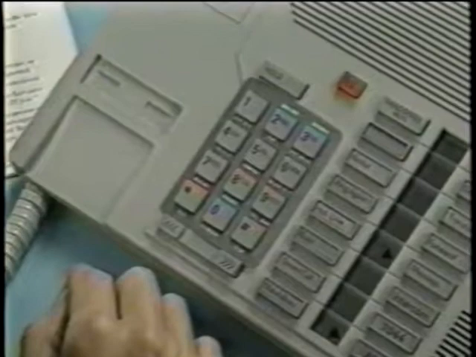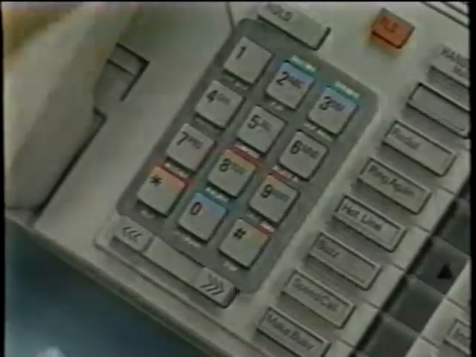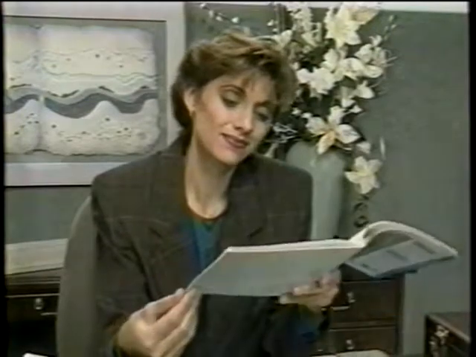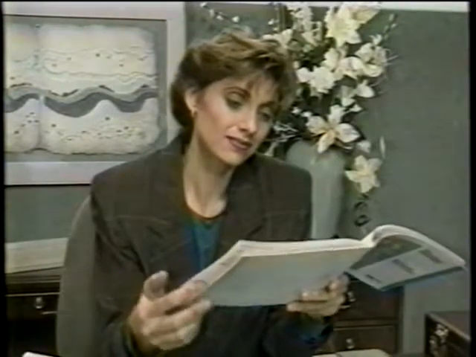And whenever you're ready to log off from Meridian Mail, simply enter 83. Goodbye. And hang up. Remember, each time you log off properly, you contribute to Meridian Mail's operational efficiency.